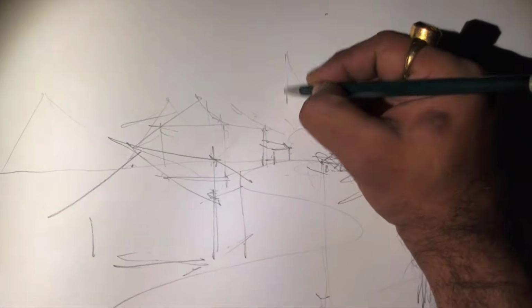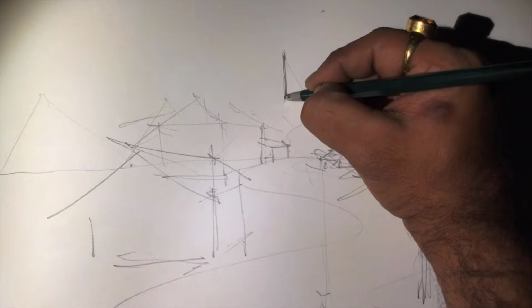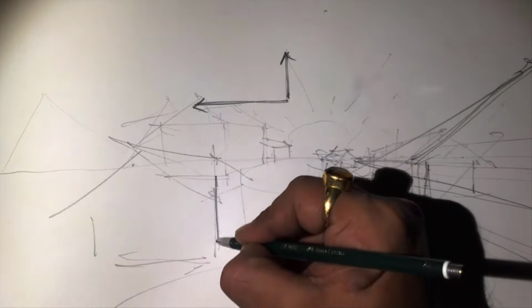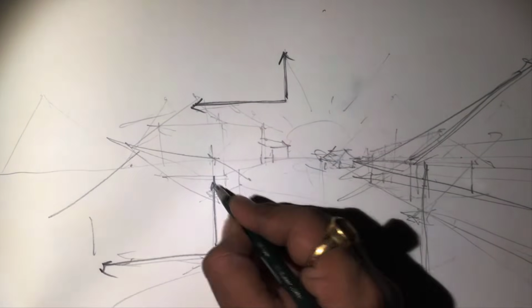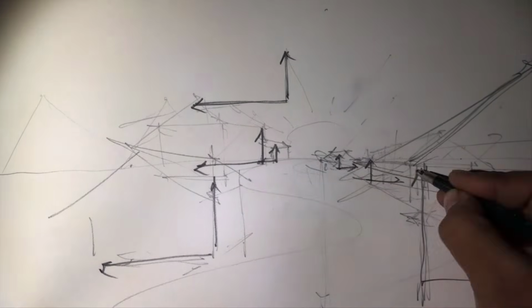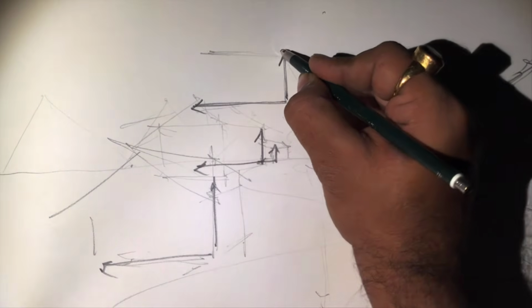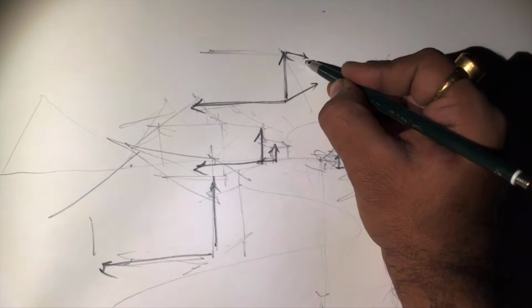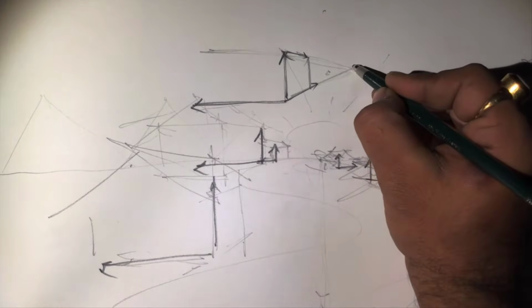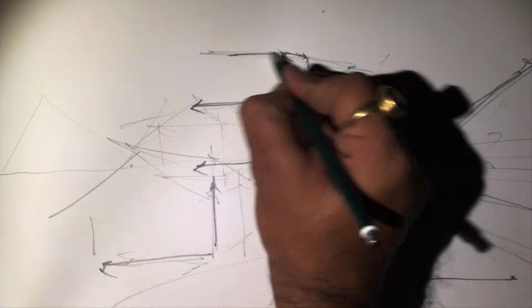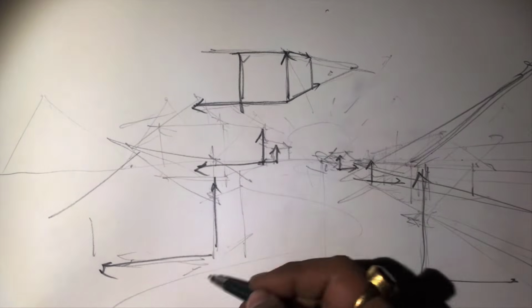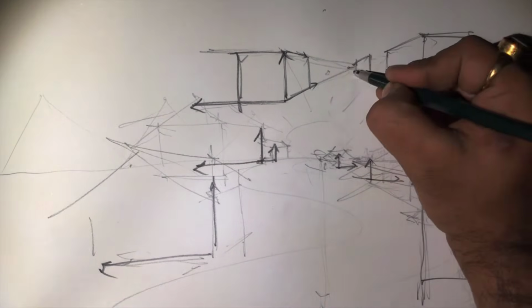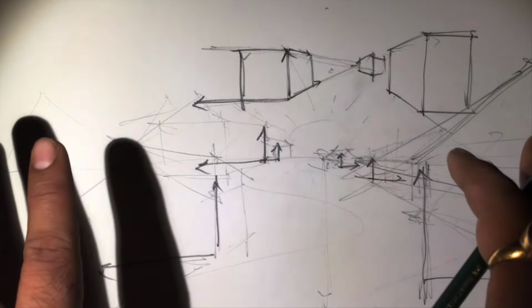Let's break down how it works. The vertical and the horizontal always remain perpendicular to each other. And the third axis will always move towards one single point, wherever that is. So if these were to be converted to boxes, they would behave like this. So this is what is 1 point perspective.